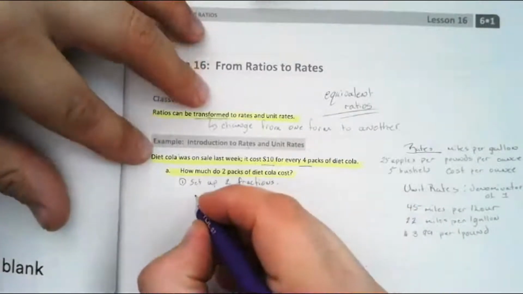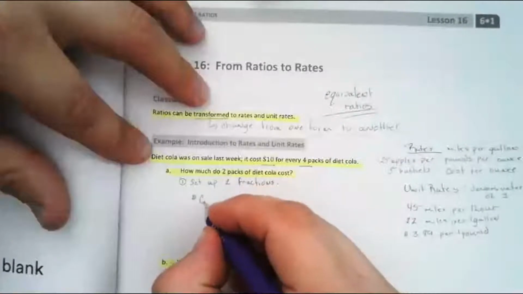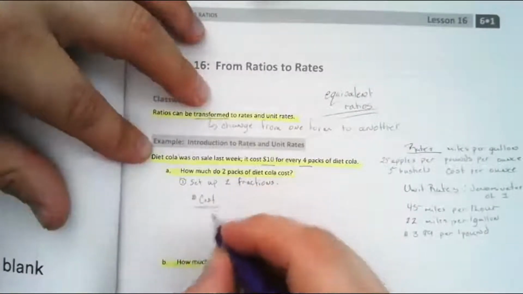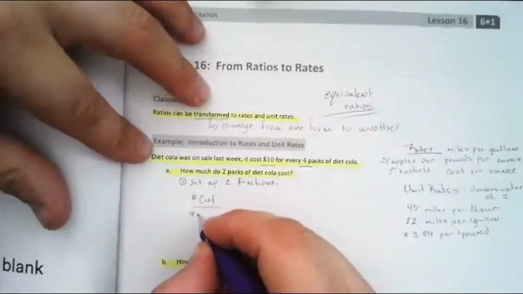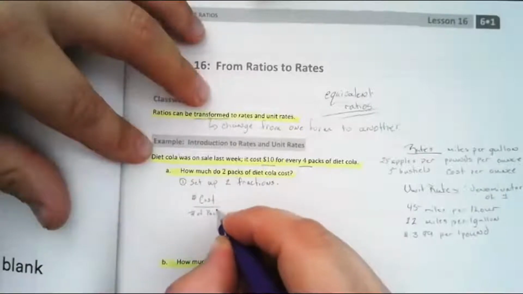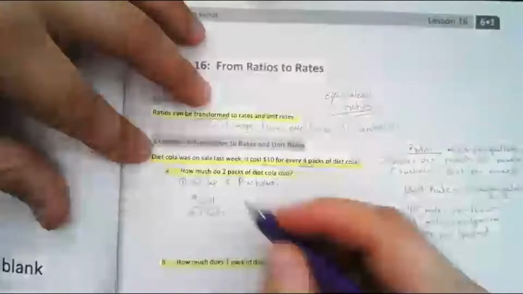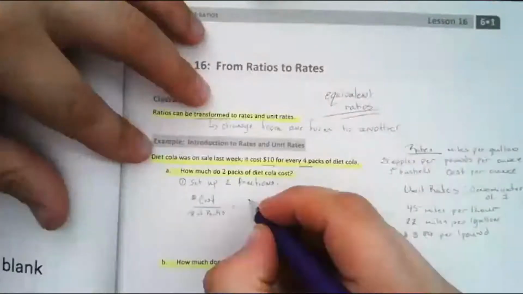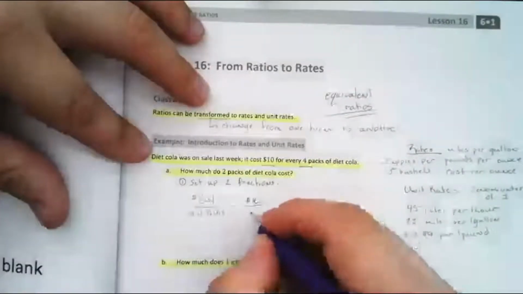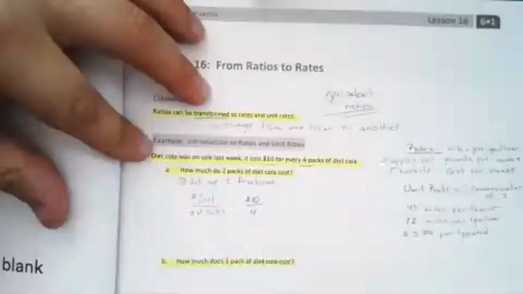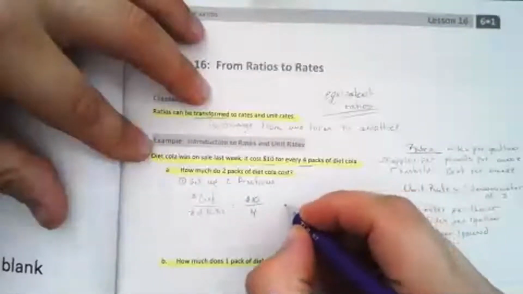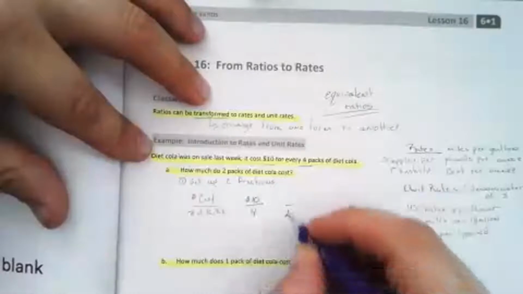So our first fraction is cost over number of packs. That's the cost over the number of packs. So our dollars for 4 packs.